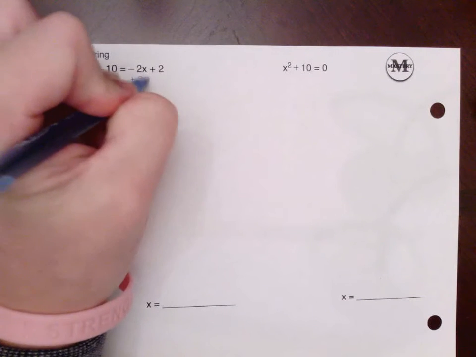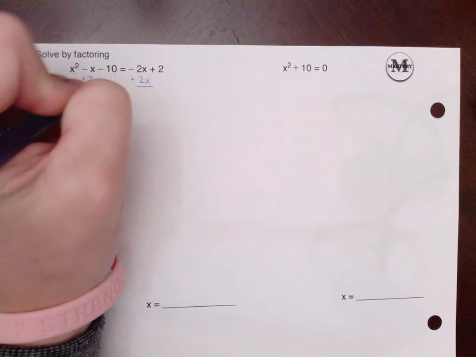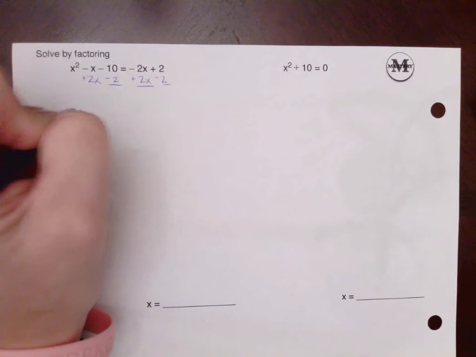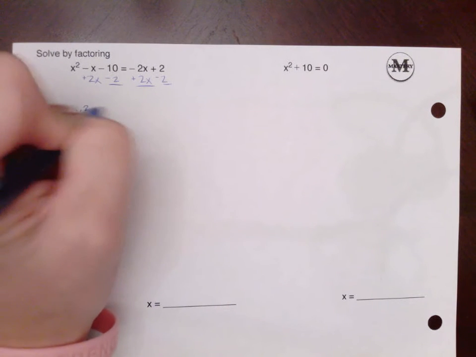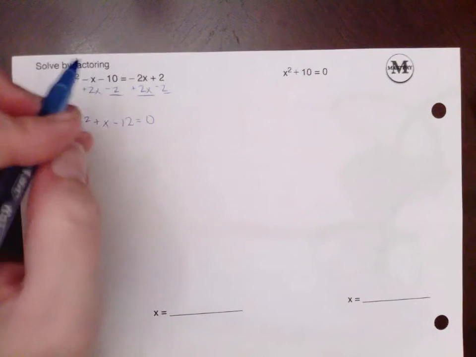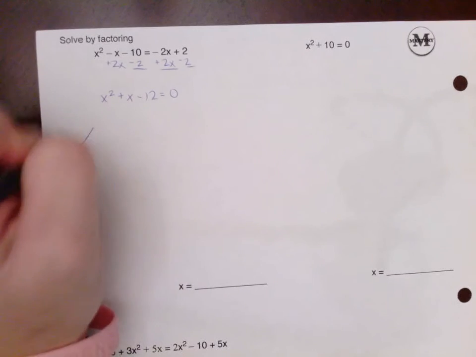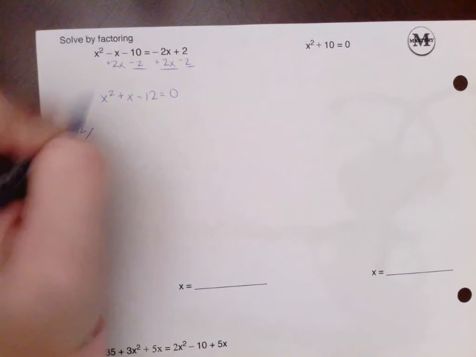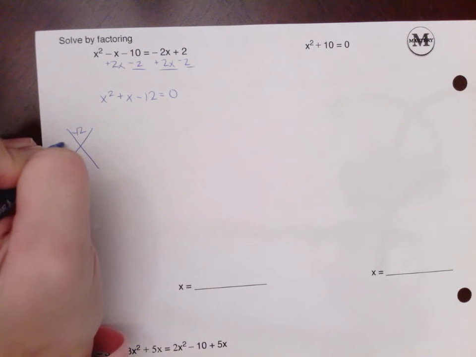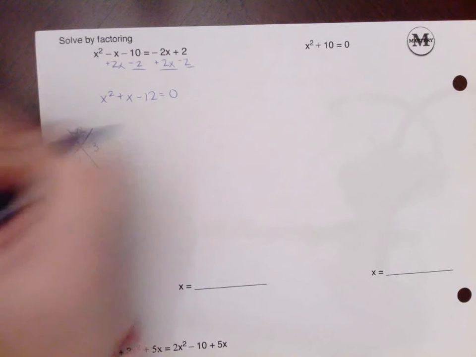All right. This side over here, we need to get one side to equal 0, so we need to add 2x to both sides and subtract 2 from both sides. Be careful with your math. X squared plus x minus 12 is equal to 0. So we need factors of negative 12 that add to positive 1. They are 4 and a negative 3.